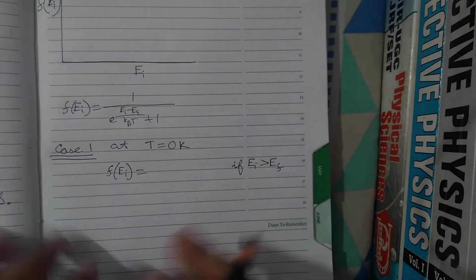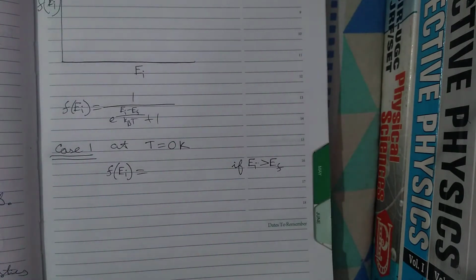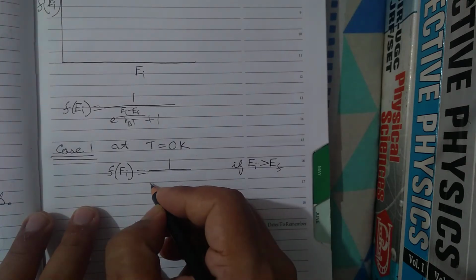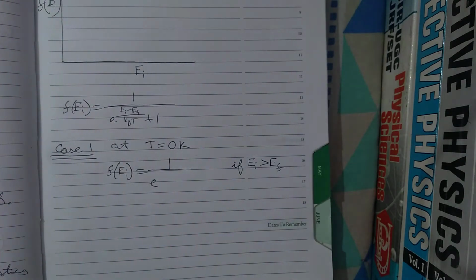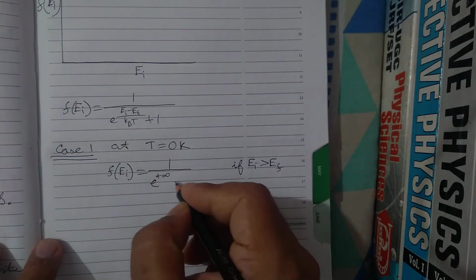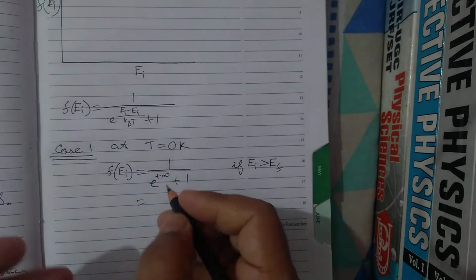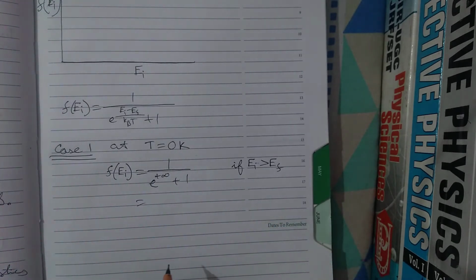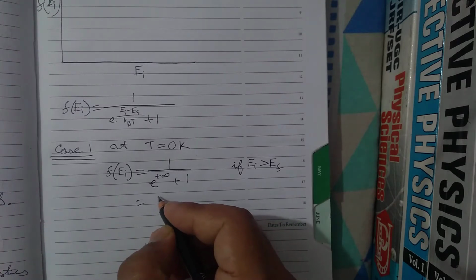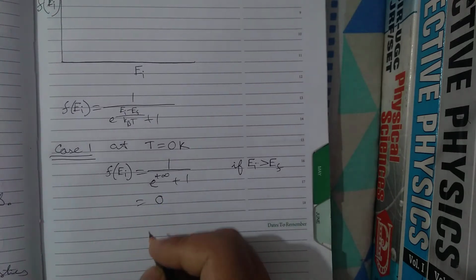If E is greater than EF and T is 0, then you have e to the power of plus infinity plus 1. So e to the power plus infinity means basically plus infinity, and 1 by infinity is 0.